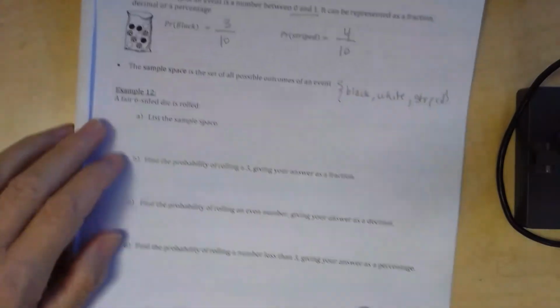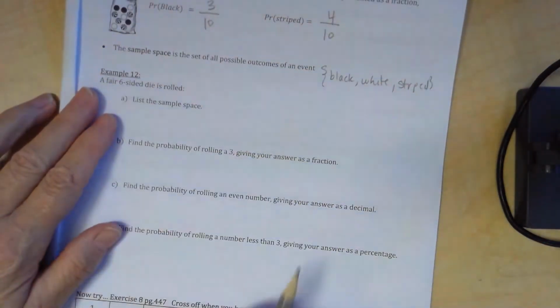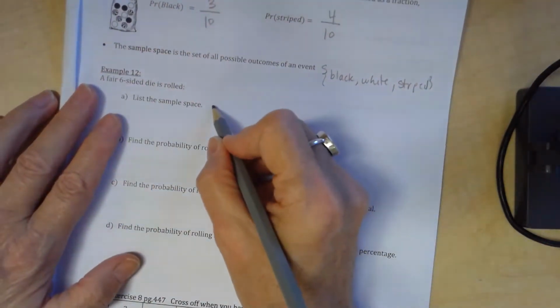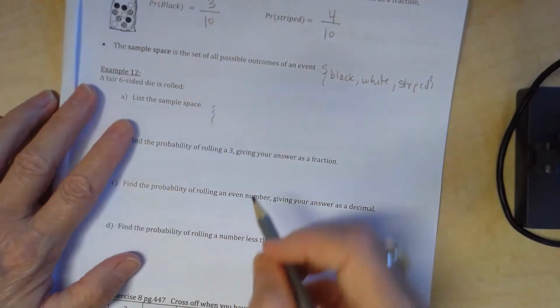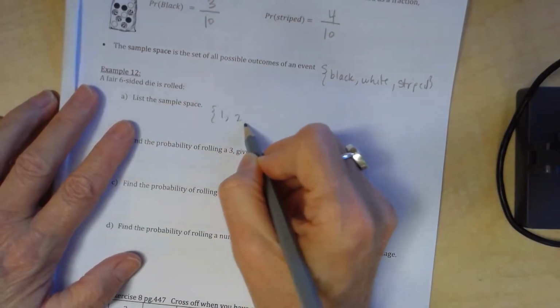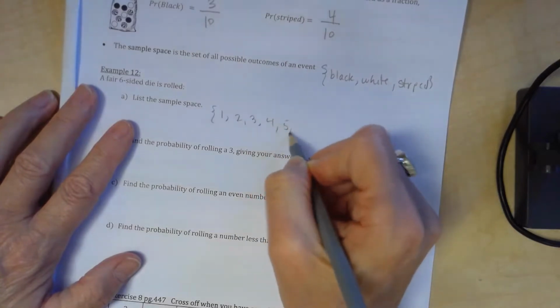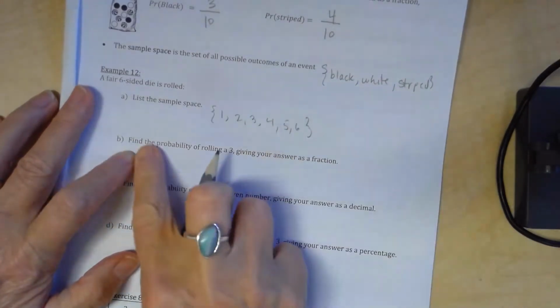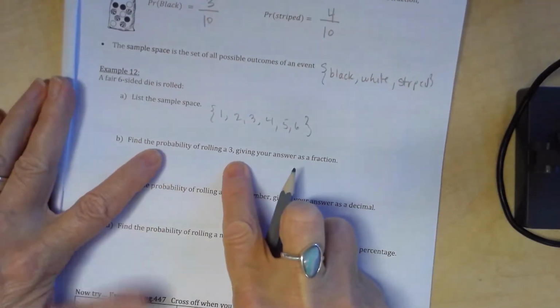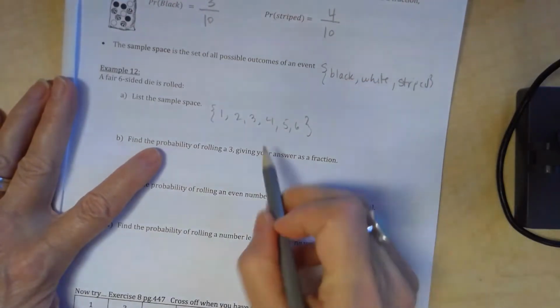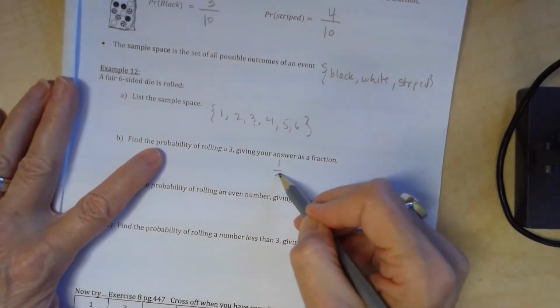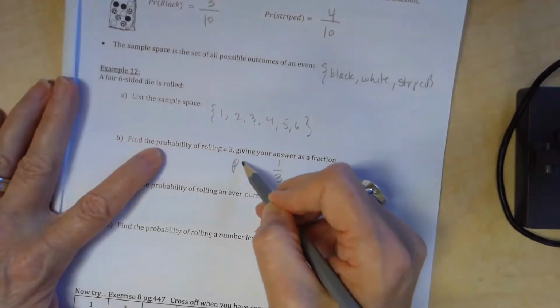All right, a fair 6-sided die is rolled. This is our example. List the sample space. I usually do it in these curly brackets. The sample space is I could get a 1, a 2, a 3, a 4, a 5, or a 6. The probability of rolling a 3, giving your answer as a fraction. Well, that's only one of those things, so 1 out of 3 would be the probability of getting a 3.